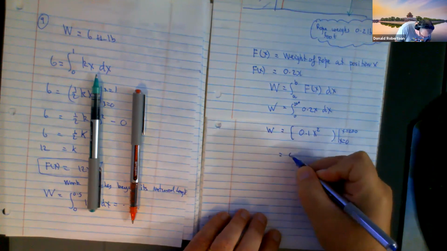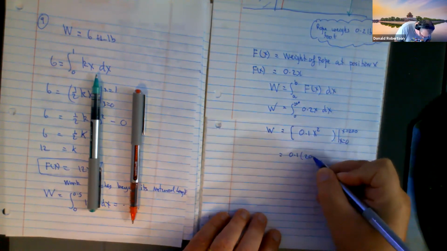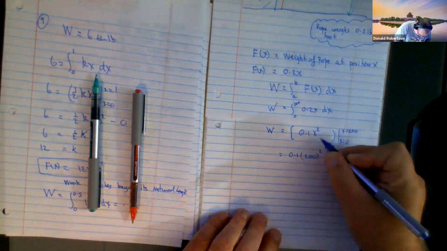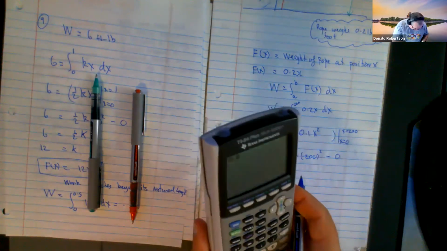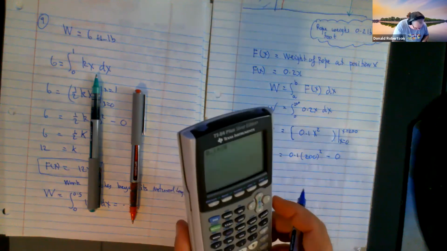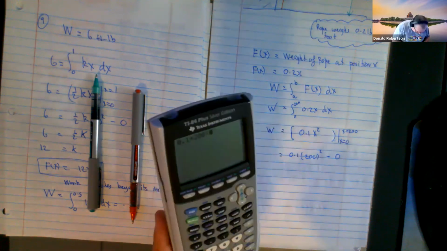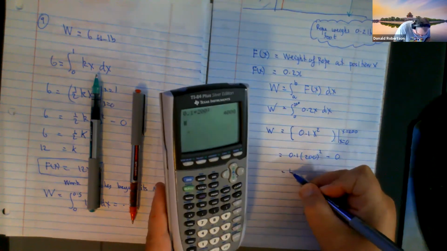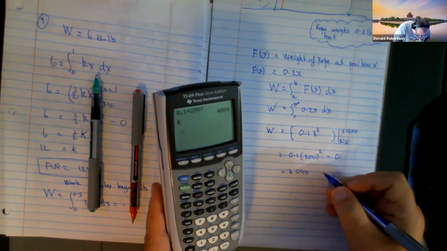Add 1 to the power, divide by the new power. And we get 0.1 times 200 squared. Take away a whole load of nothings. And we'll stick to the decimal rule, because this is basically what we've got to deal with. We end up with 4,000, and the units are feet and pounds, so it's foot-pounds.